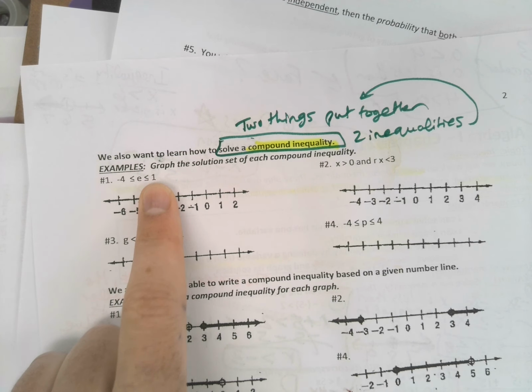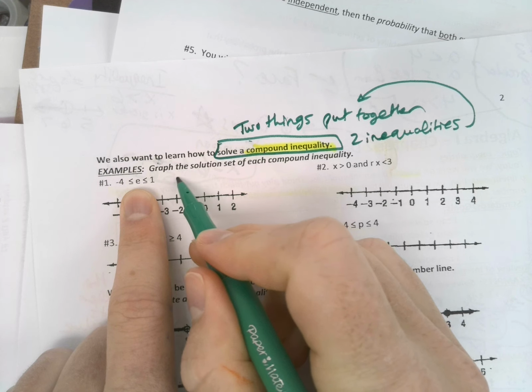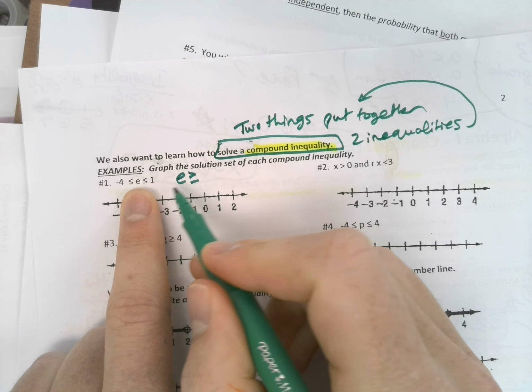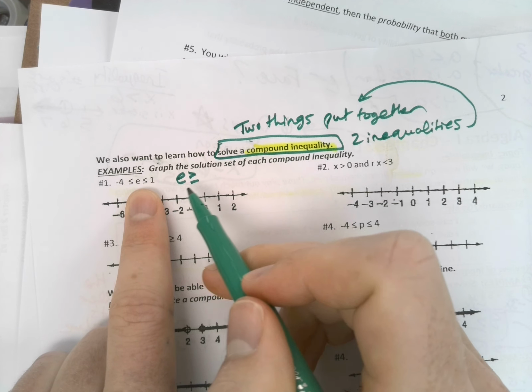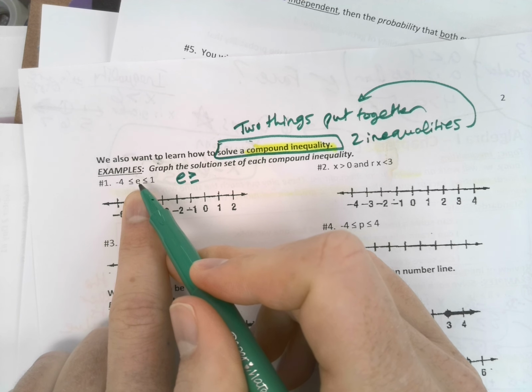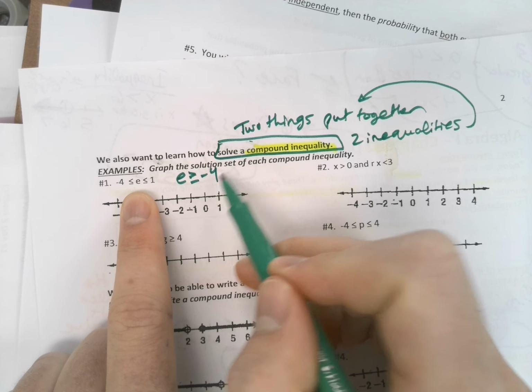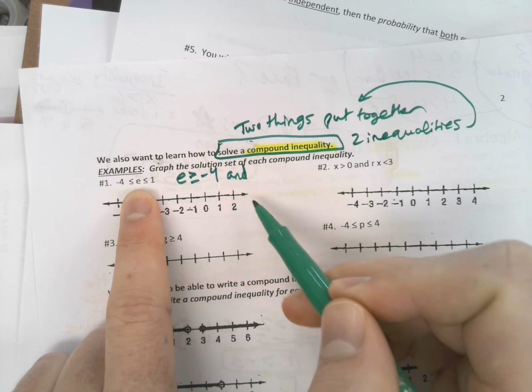2. What this is really saying is that E is greater than or equal to which one? -4 or 1? Which one is E greater than or equal to? Yep, -4. And what else is E?